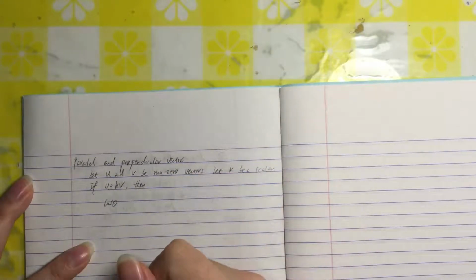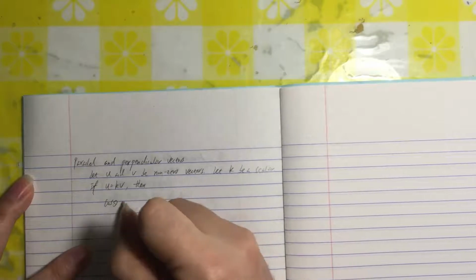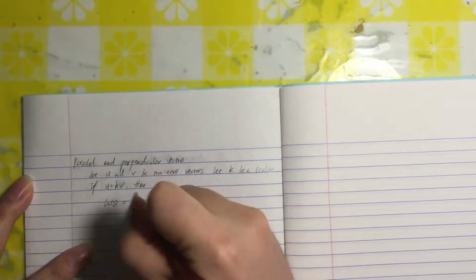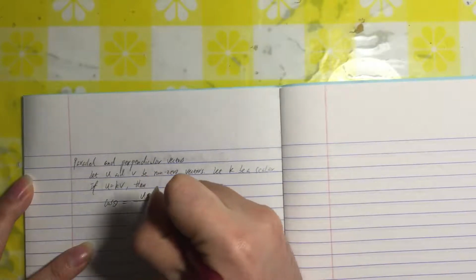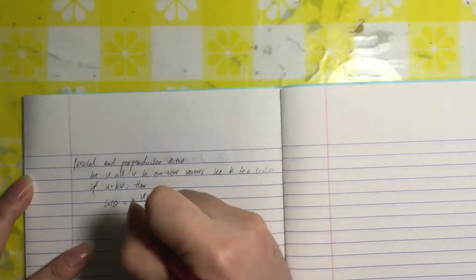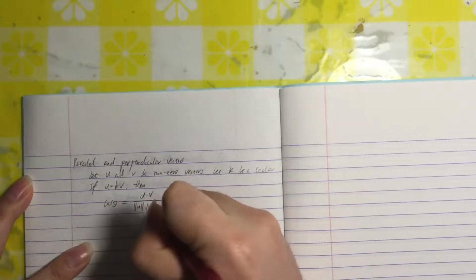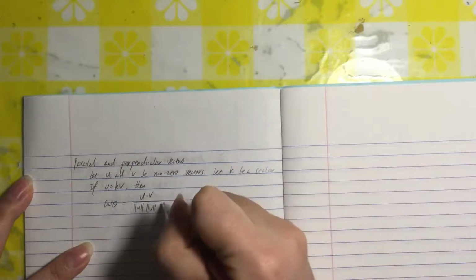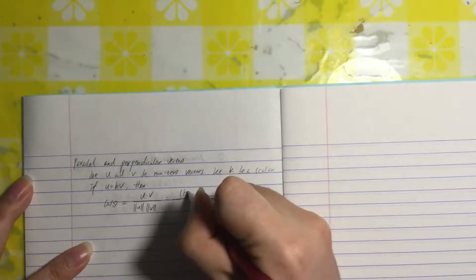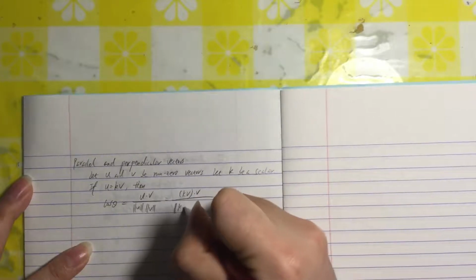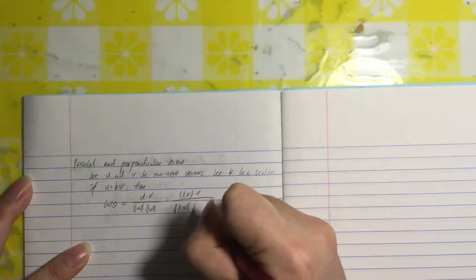By the definition of angle, we know that cosine theta is always the dot product u dot v over norm of u times norm of v. Here, since u is kv, we get kv dot v over the norm of kv times norm of v.